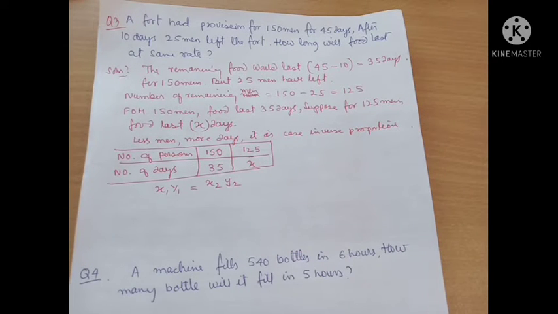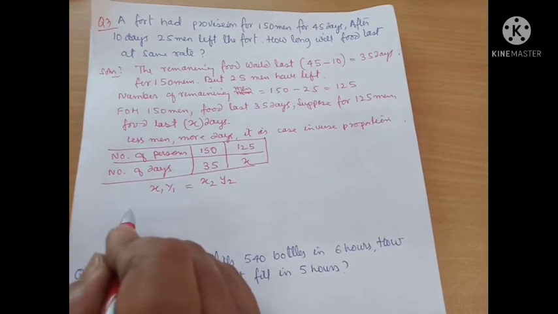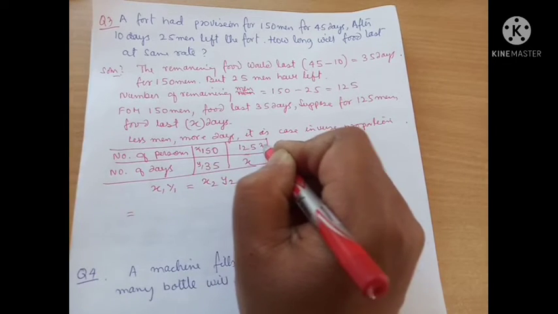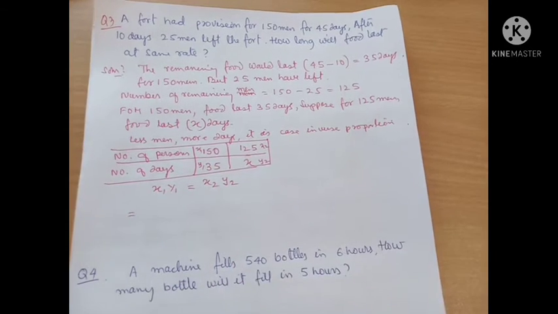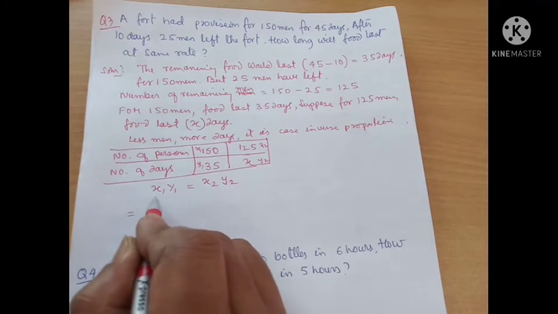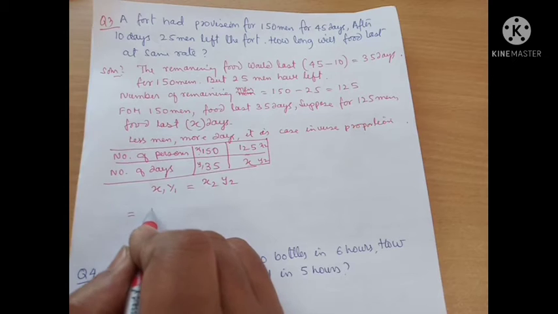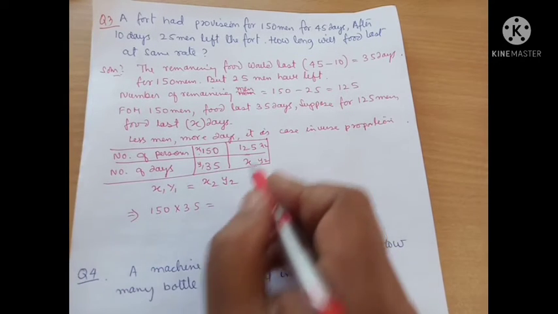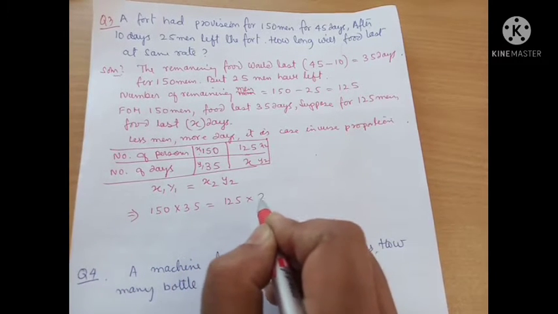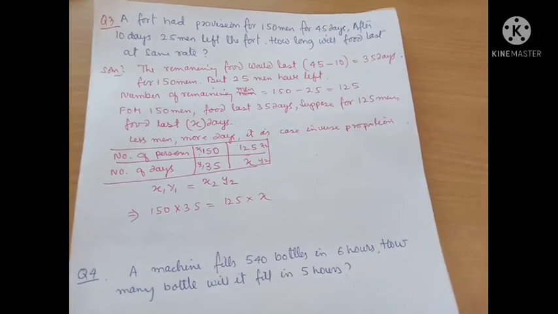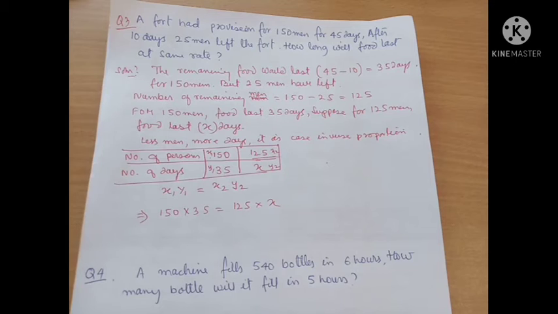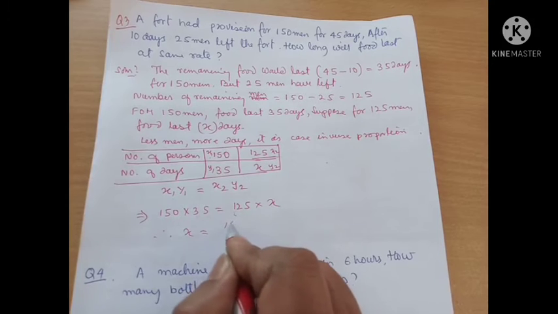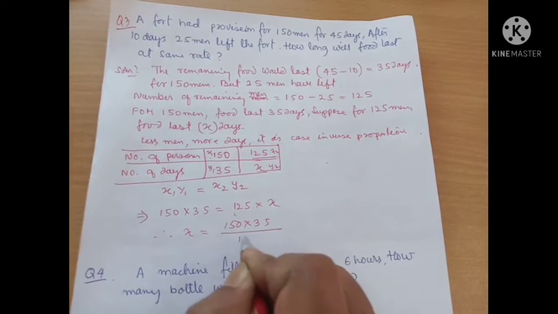The same thing that we have done in question number 2. Here, this one is x1, this one is y1, this one is x2, this one will be y2. Now we are going to find out the value of y2. Here x1 is 150, y1 is 35, and x2 is 125, y2 is x. Now we are going to find out the number of days the food lasts for 125 men. Therefore, x equals 150 into 35 divided by 125.